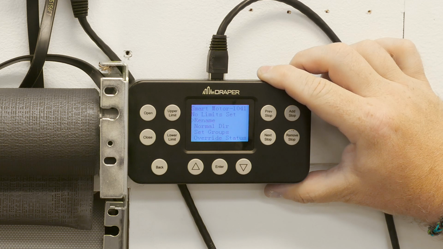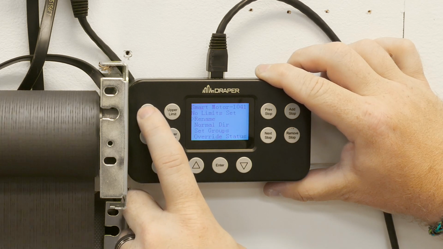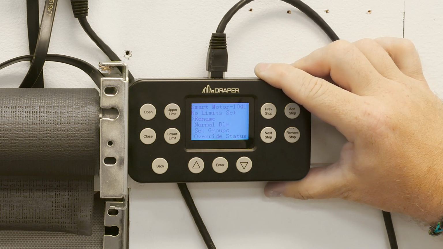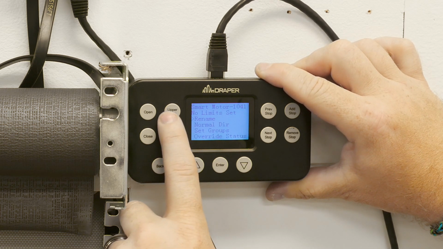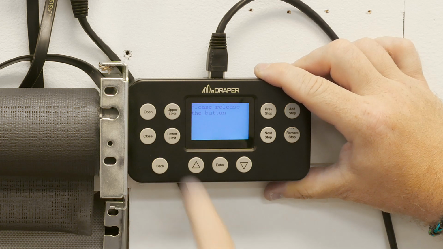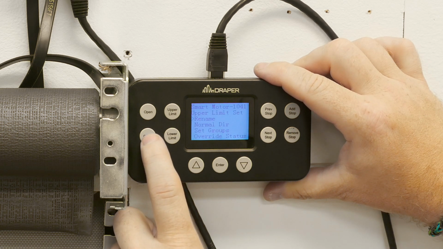No limit set, no preset stop, so we're going to go ahead and run this shade up and down using our open and close buttons to confirm polarity. My motor polarity is correct. So the shade is where I want the top limit to be. I'm going to press and hold the upper limit button until the screen tells me to release it. Done, upper limit set.